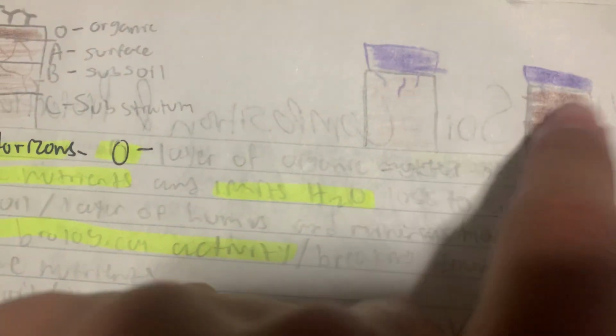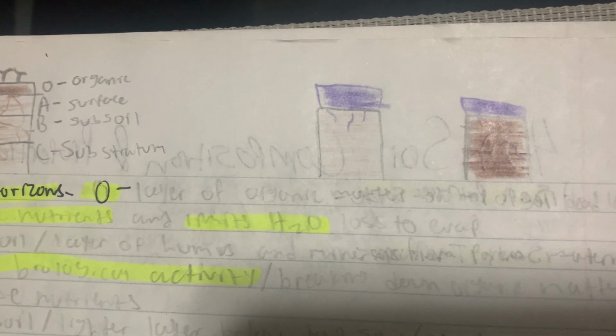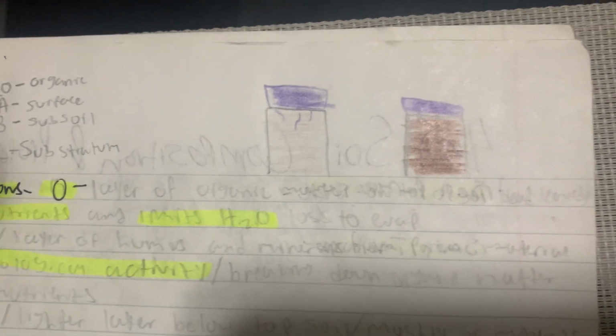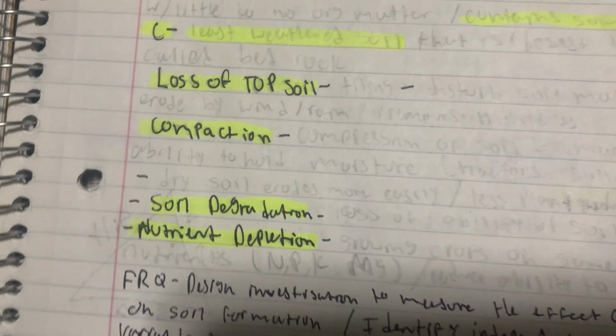And then here's another image which shows how water is able to enter more easily when it's sand than when it's clay, since sand is a little bit lighter than clay.